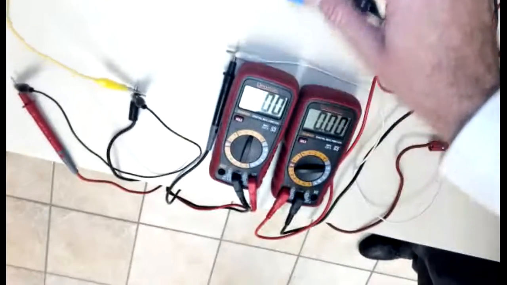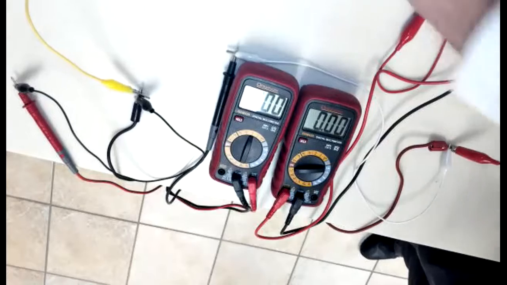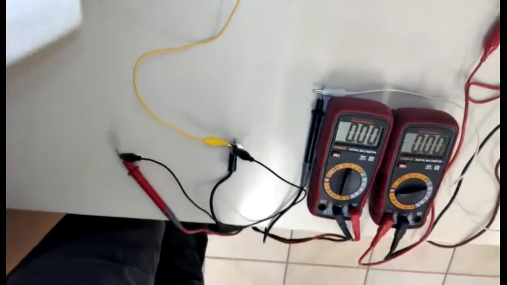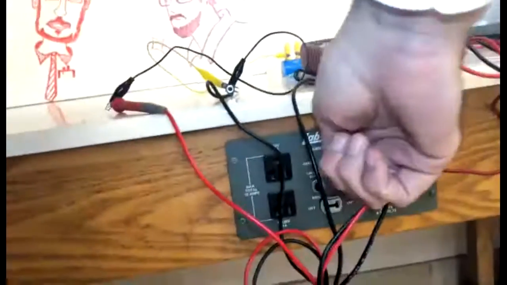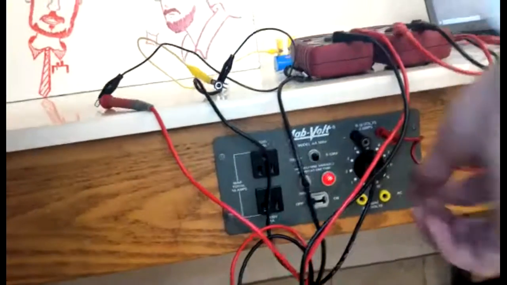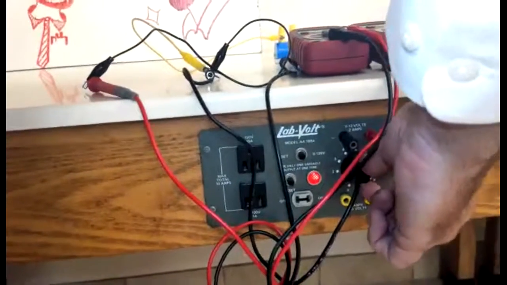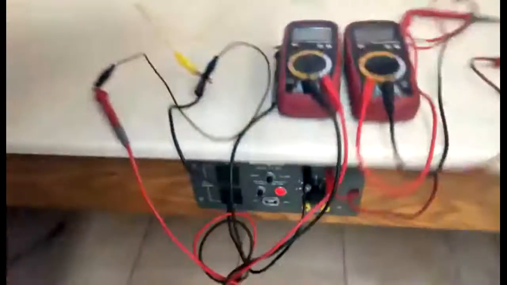Here's my resistor. Okay, you can see I've got it wired up there, and I want you to tell me what the value of that resistor is. It's hard to see, but here's the LabVolt station right there. It's autofocus now. All right, so the LabVolt station, I've powered it on, and it's a low voltage power supply, so I can vary the voltage by twisting this knob right here.